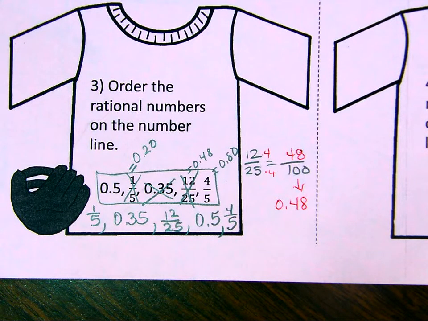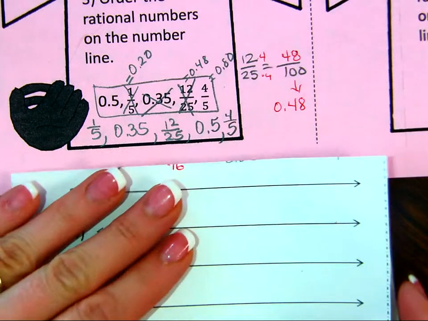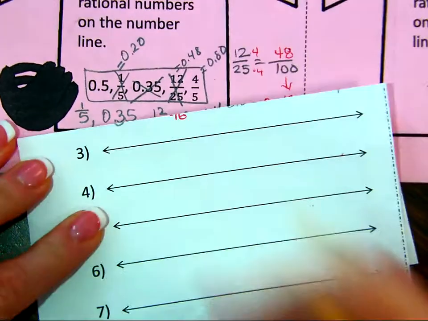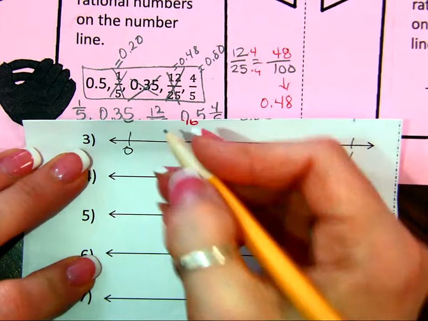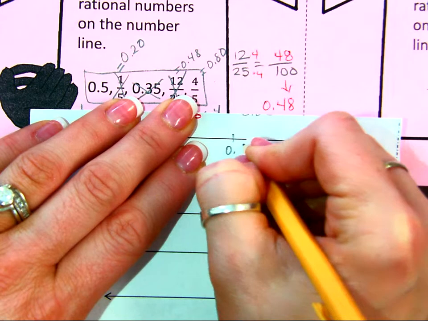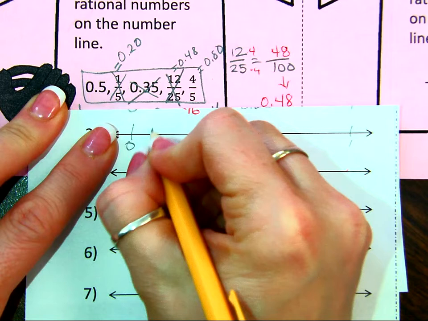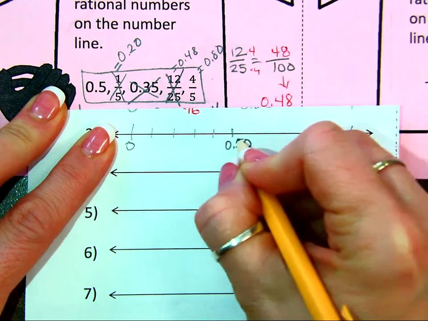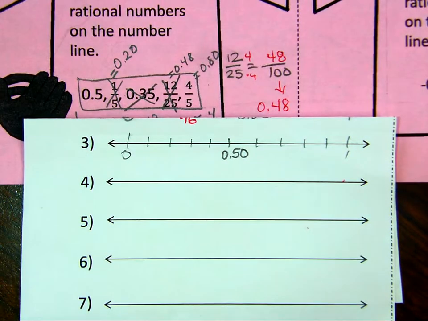So for number 3's number line, where do we need to go? Are all of these numbers in between 0 and 1? Yeah. So I can do another 0, 1 number line. 0, 1, which means this is 50. Make your little 10-cent marks. 10 cents, 20, 30, 40, 50's there, 60, 70, 80, 90. Man, putting decimals on number lines is way easier than fractions, isn't it?